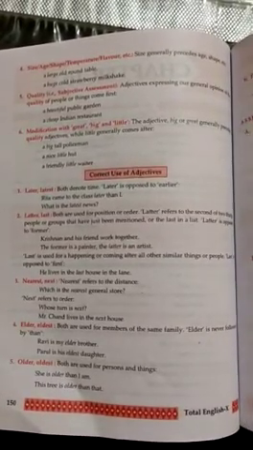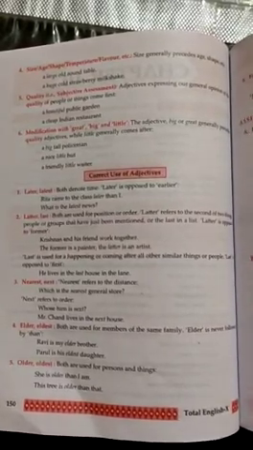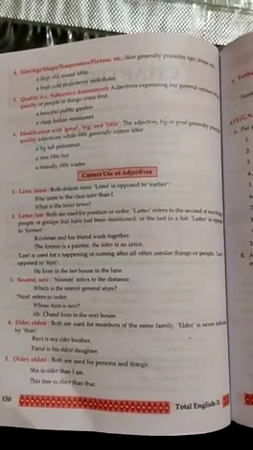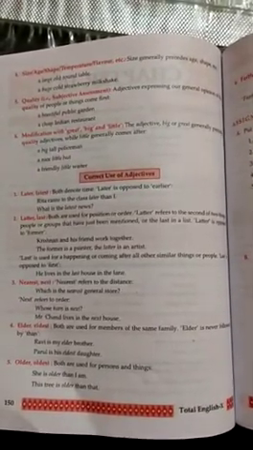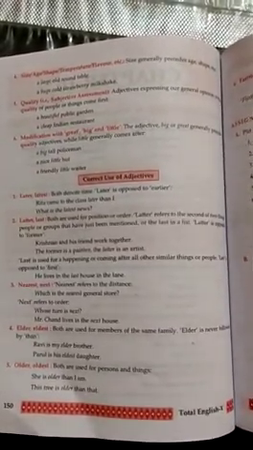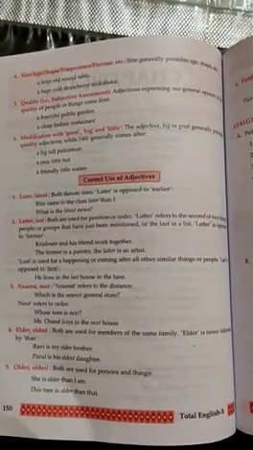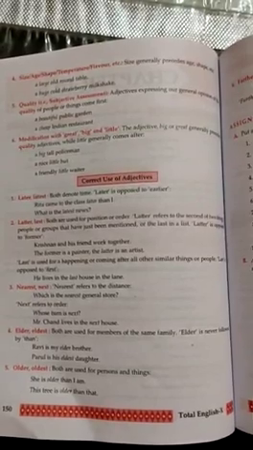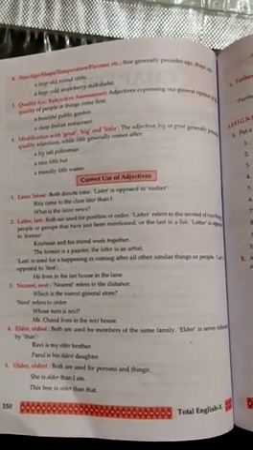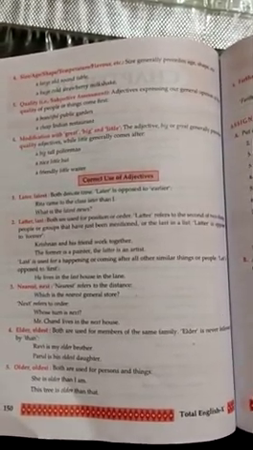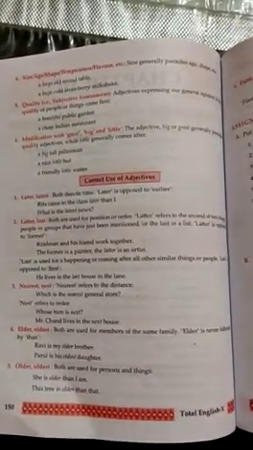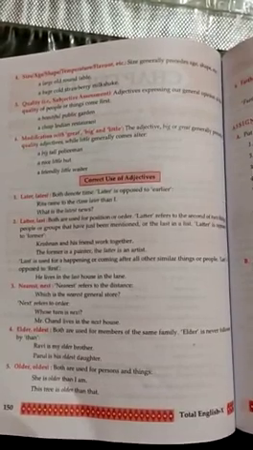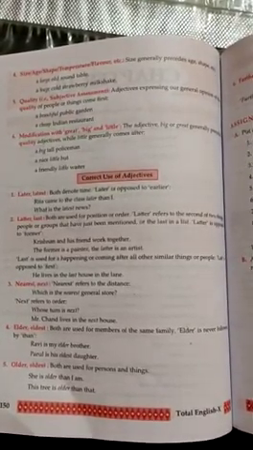Elder, eldest, both are used for members of the same family. Elder is never followed by than; it is followed by to me, elder to me, my elder brother, the eldest brother, like this we have to say. Older than we can say, and oldest, the oldest, that is also possible.